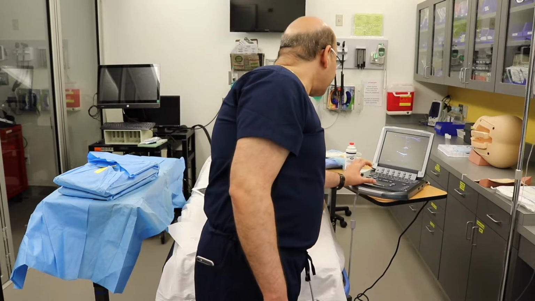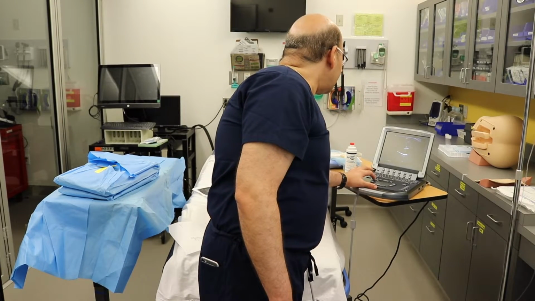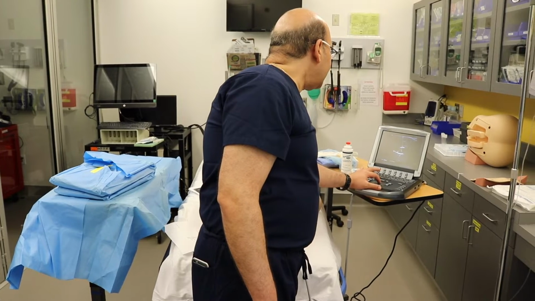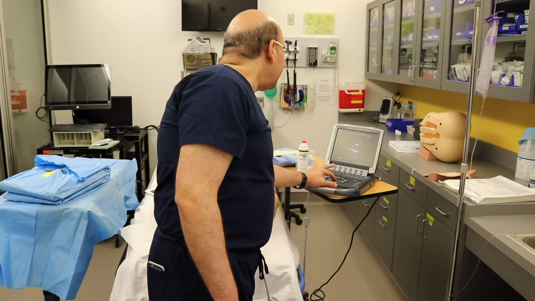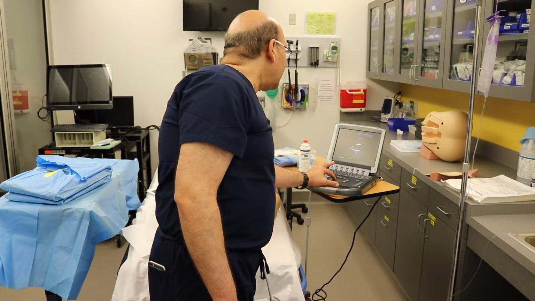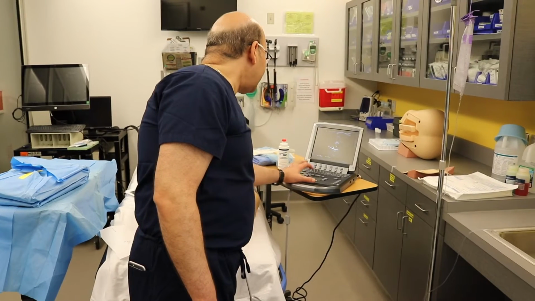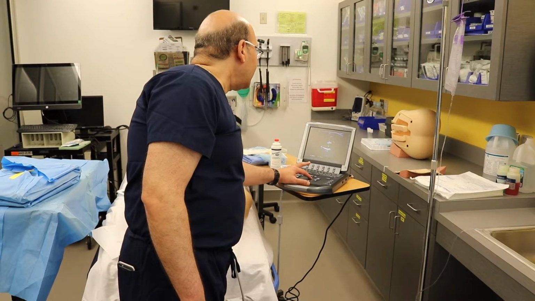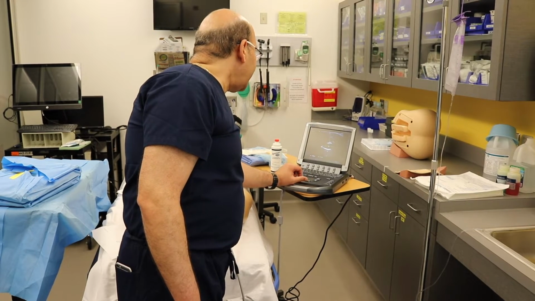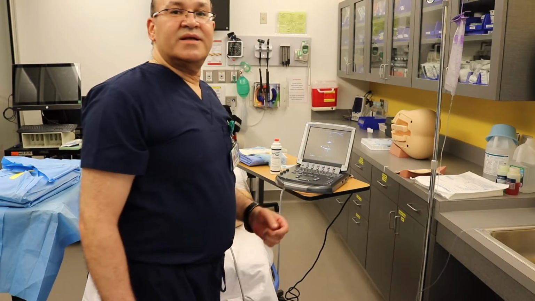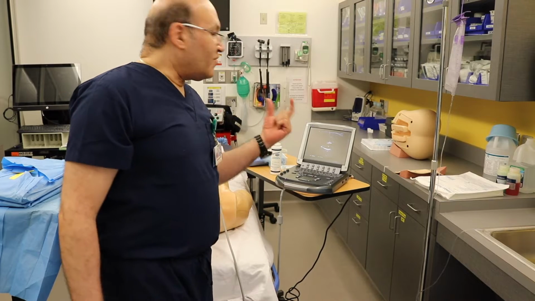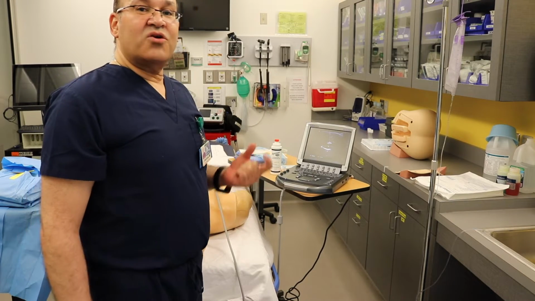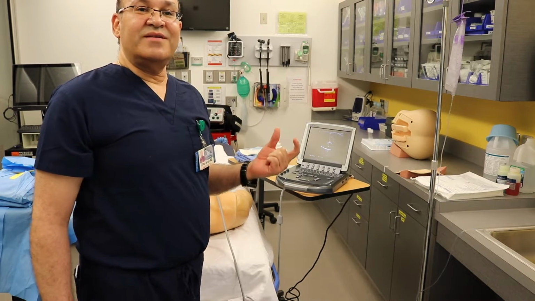Then I will get another caliper and measure the vein diameter. I will put my spot there, I will select, then I'll put my spot on the other side. So my vein is 1.1 centimeter. This means my vein is 11 millimeter. It can accommodate a catheter up to 11 French.